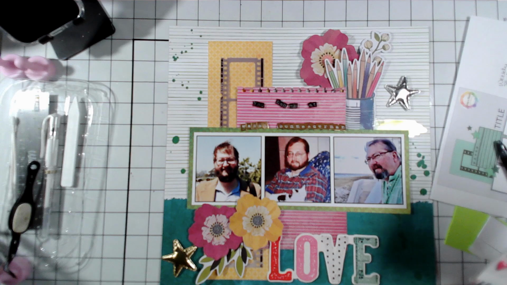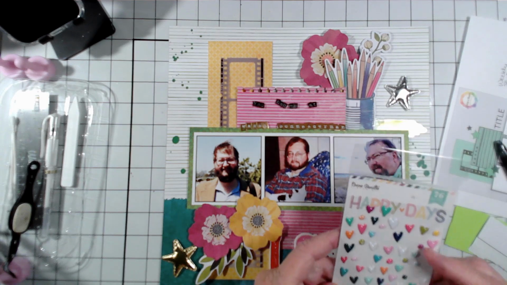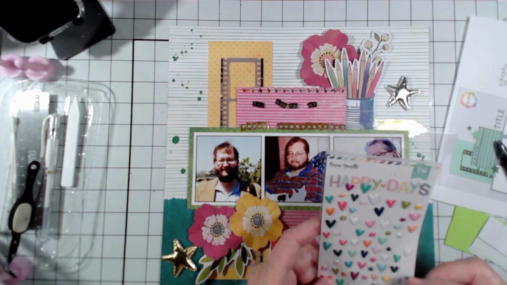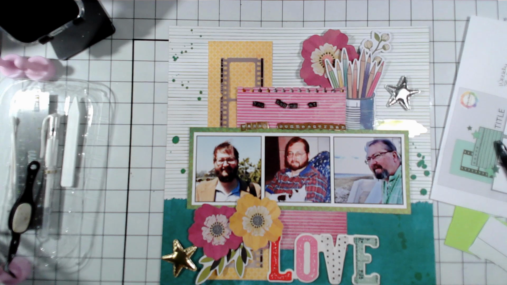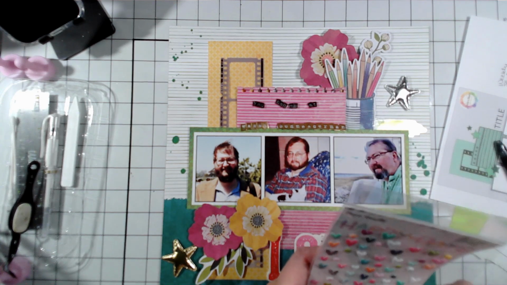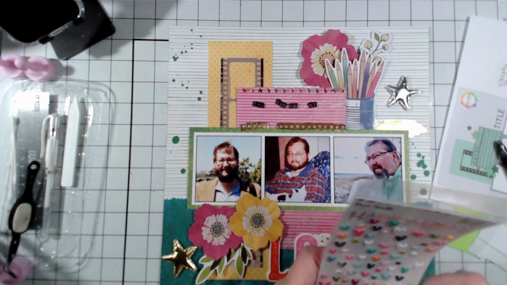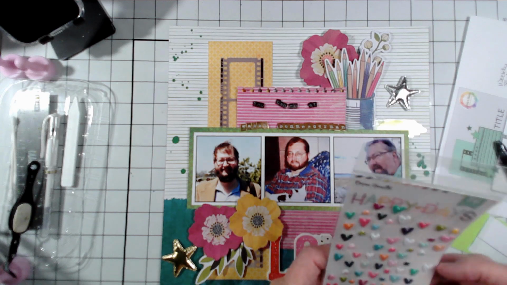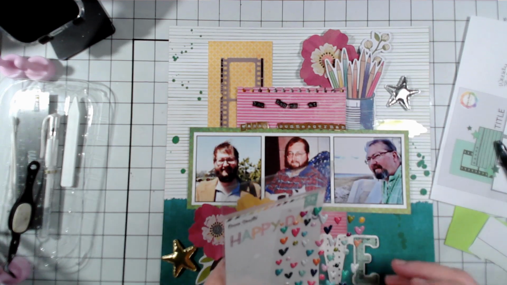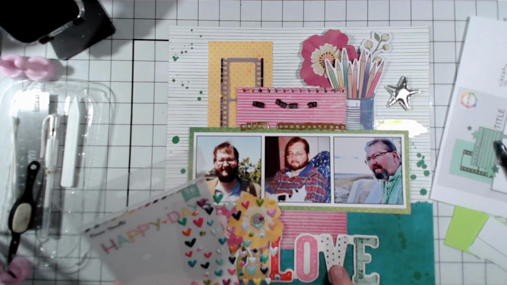Let's see, what color hearts do I want to use? I'm going to put them on the word love. I'm going to put them on the V here.